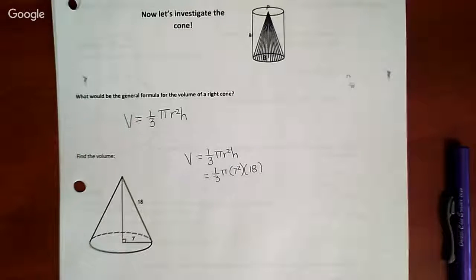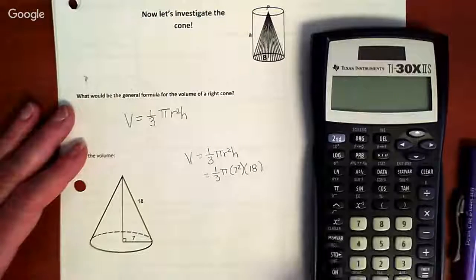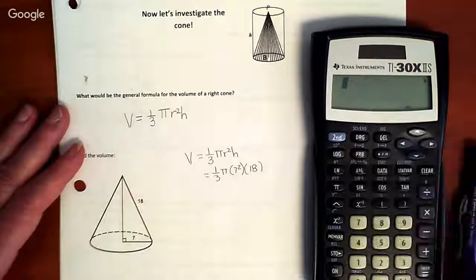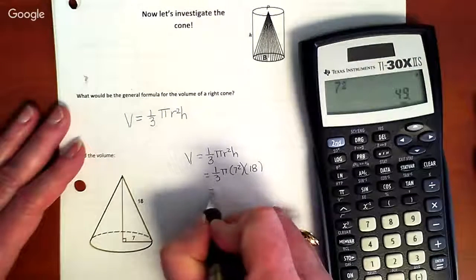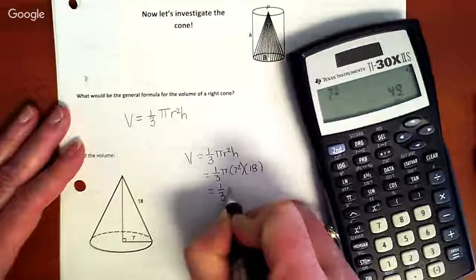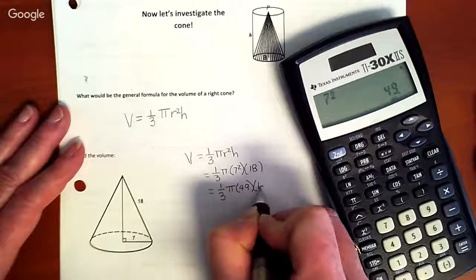Okay, so now we have our calculator here. To do our math, we have 7 squared, which is 49, times 18.